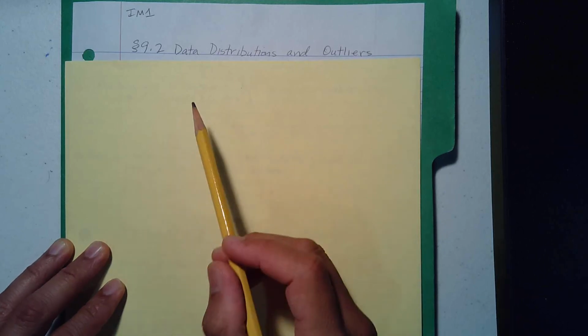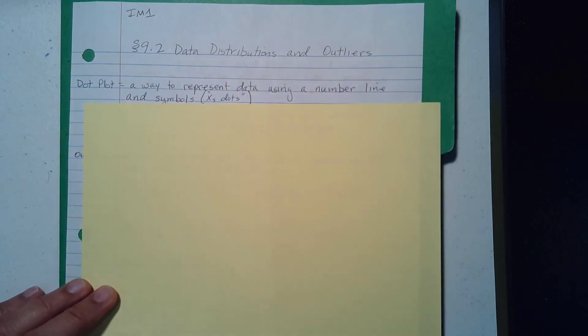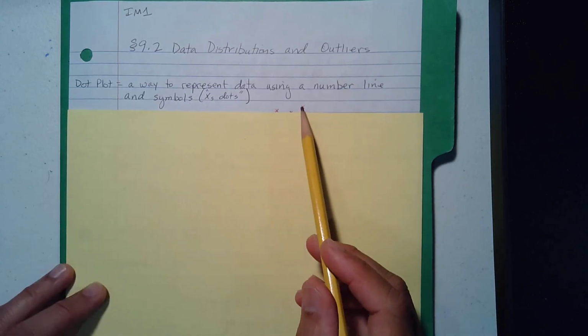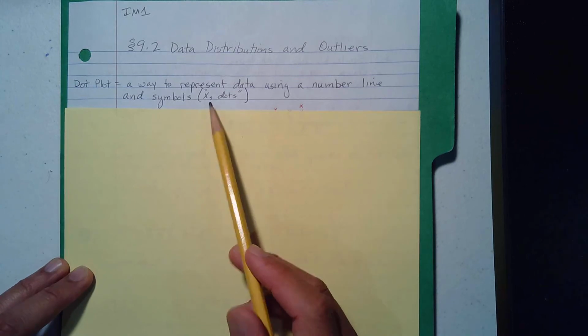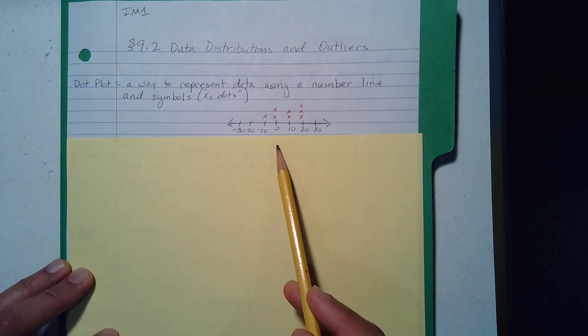Hello students, today we're going to learn section 9.2, data distributions and outliers. A data plot is a way to represent data using a number line and symbols. We usually use X's for the dots. So here is an example of a dot plot.